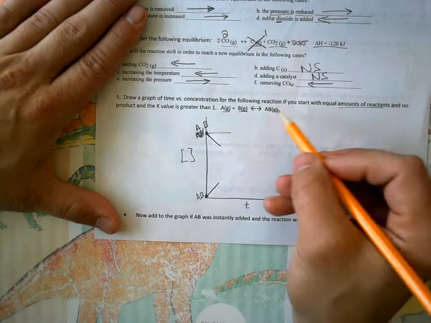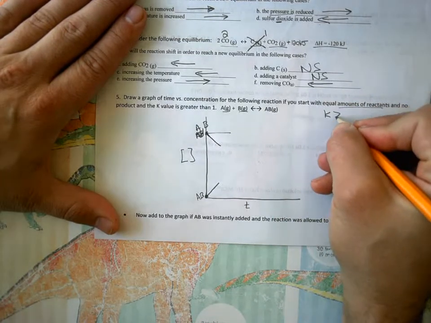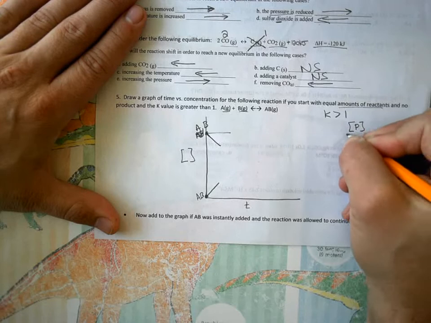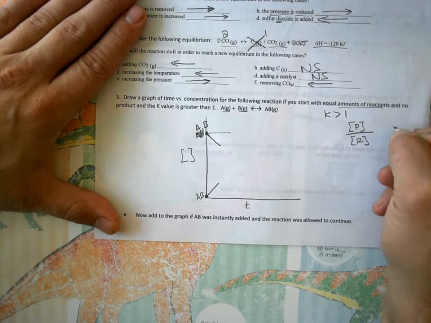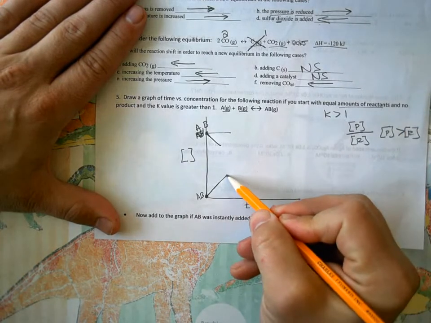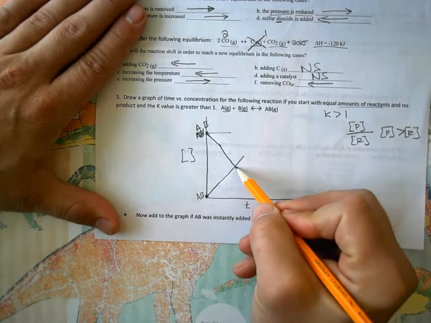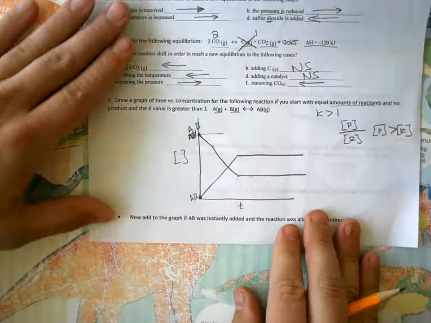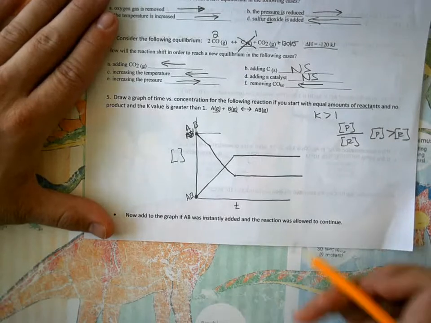Now, what happens to this line if K is greater than 1? If K is greater than 1, that means the concentration of products has to be greater than the concentration of reactants at equilibrium. So I guess this line would overlap this line, and then they would reach an equilibrium. Something like that would be my initial graph.